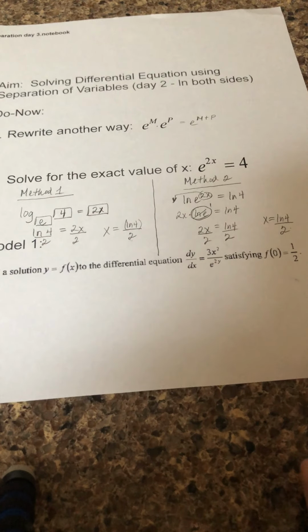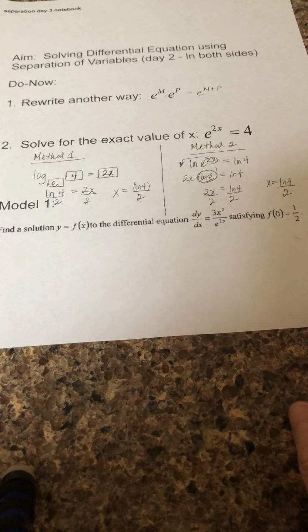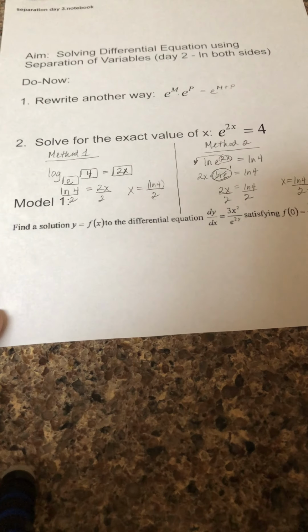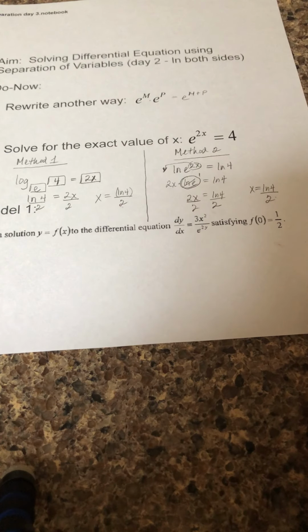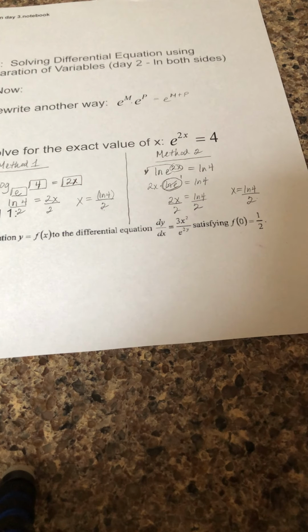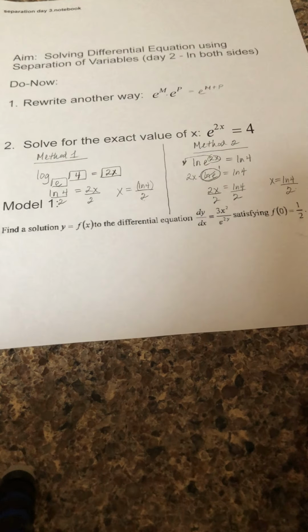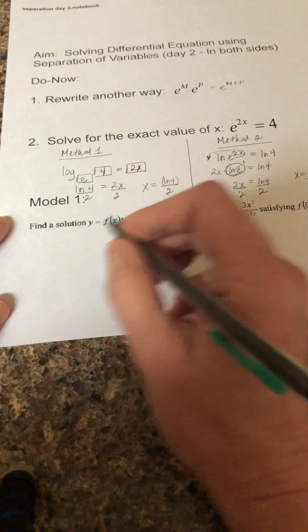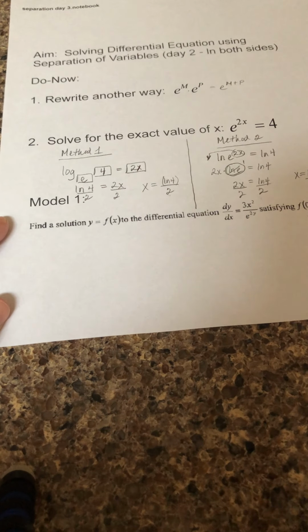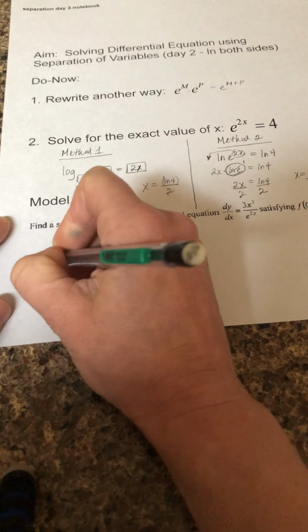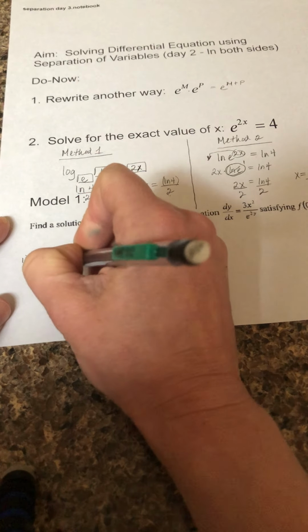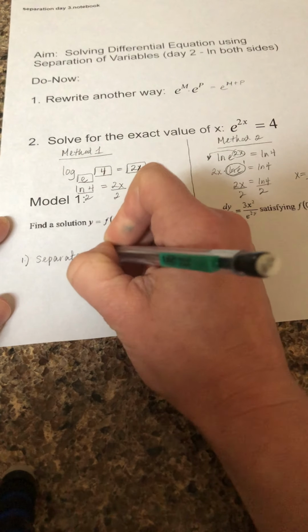All right, so let's get to our first example of a differential equation where we might have to incorporate some of this past knowledge. Find a solution, y equals f of x to the differential equation. There we go. And here's our initial condition. Okay, so the first step, as we reviewed on Friday, is to separate the variables. And we cross multiply to start doing that.